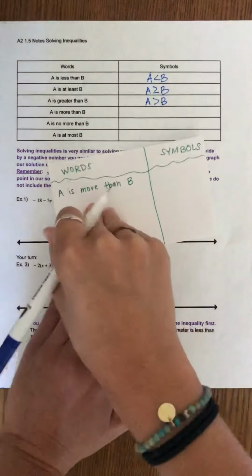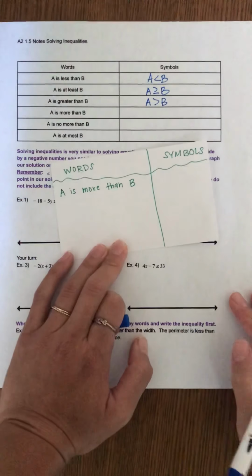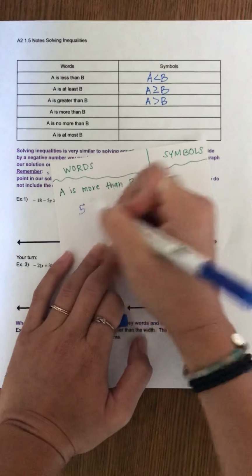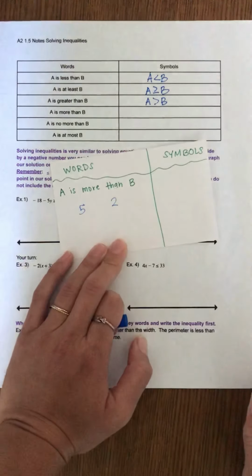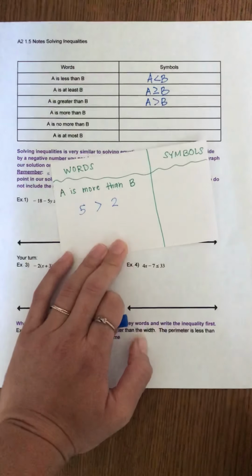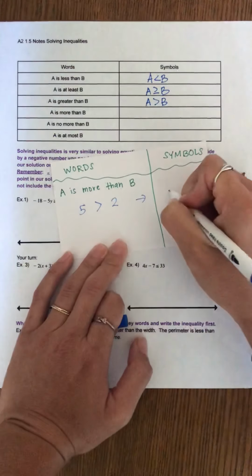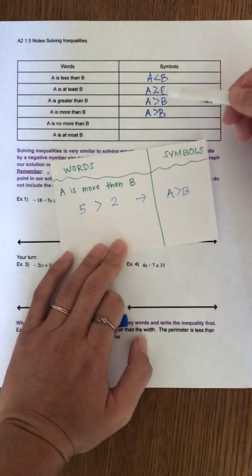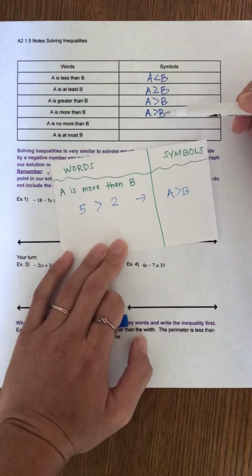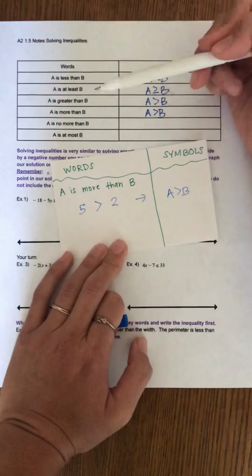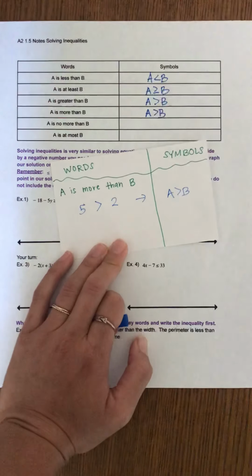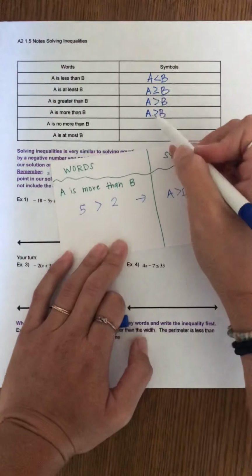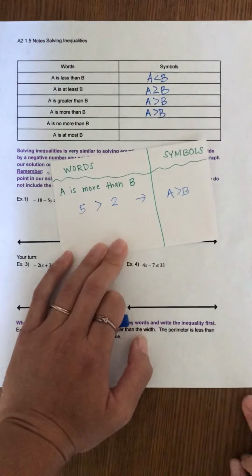Our next example, A is more than B. So let's use two other numbers. We can do 5 is more than 2, right? And the mouth faces the bigger number. Change that to symbols: A is greater than B. Let's take note that both of these have the same exact symbols. That just means that you could have different words for the same meaning. So greater than is the same as more than, and it's always going to be shown by this.